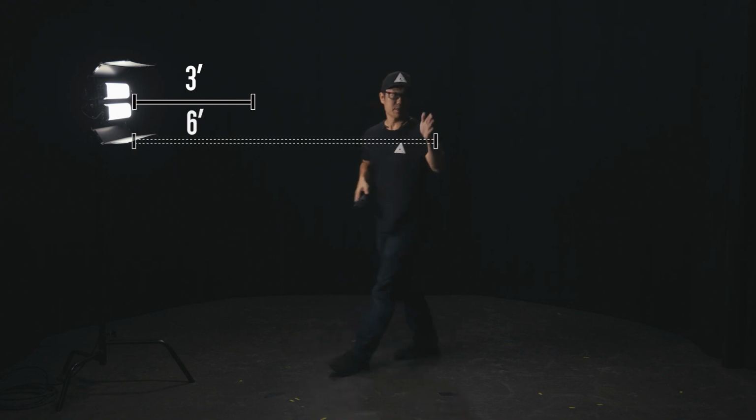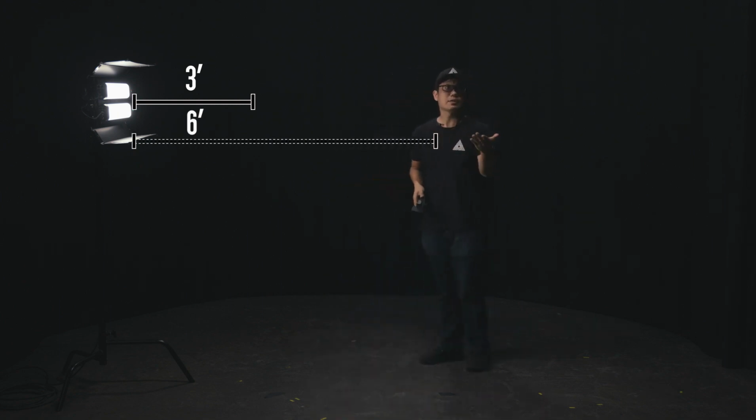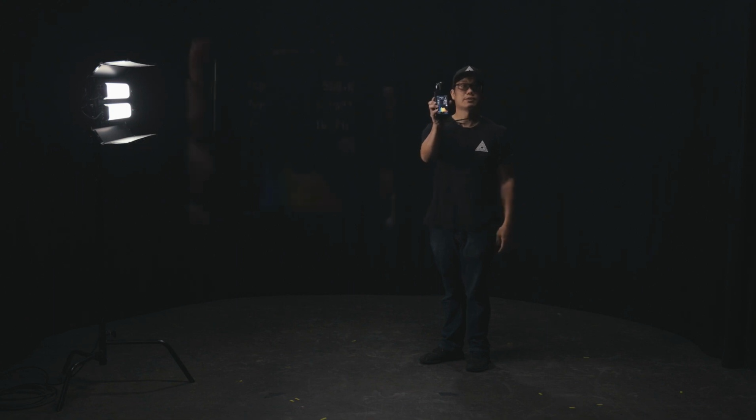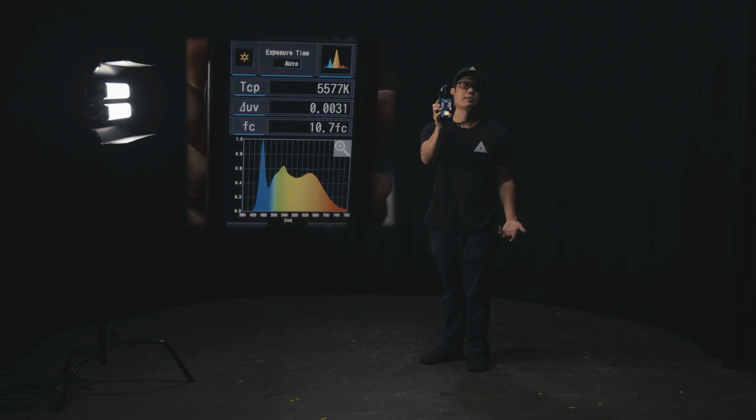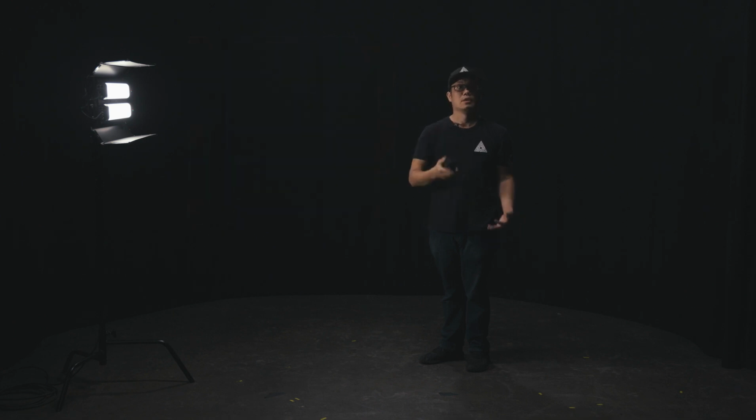Now, if we double that distance to about 6 feet, our intensity would drop by 1/2 squared. In other words, doubling the distance gives about 1/4 the intensity, or in this case, 10-foot candles. It works every time. Well, almost.